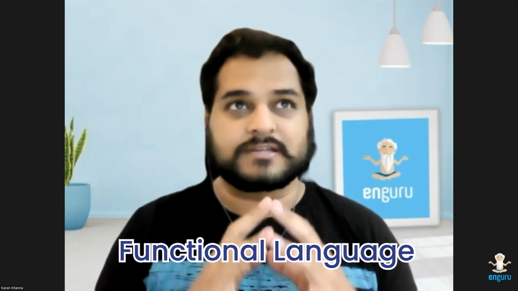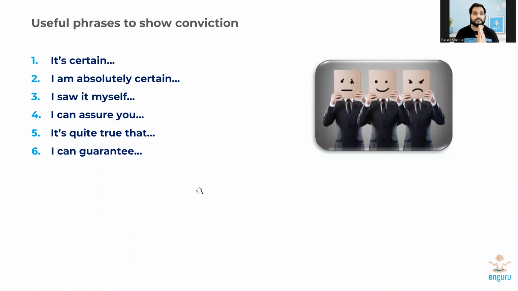When you start putting your point across to someone, you also need to ensure that you are convinced of your opinion as well. If you say, "I'm not sure, but we can try it," it's not going to convince anyone. But if you can show that you are convinced and if you can speak with conviction, then definitely the person listening to you will also be more willing to be convinced by you. Let's have a look at some of these phrases.